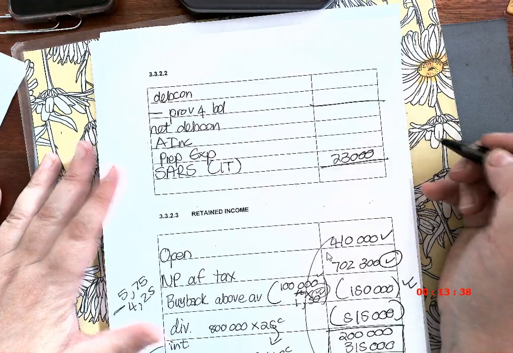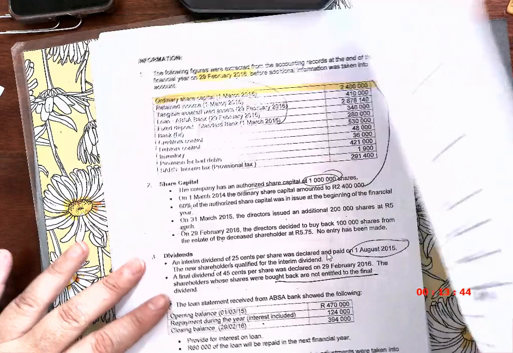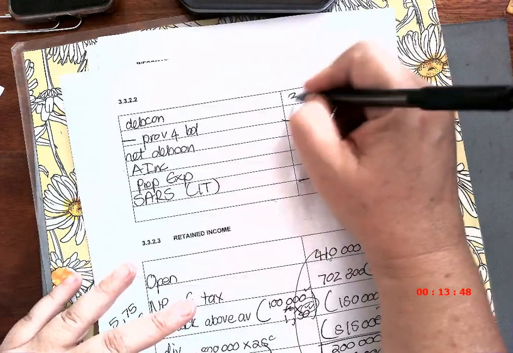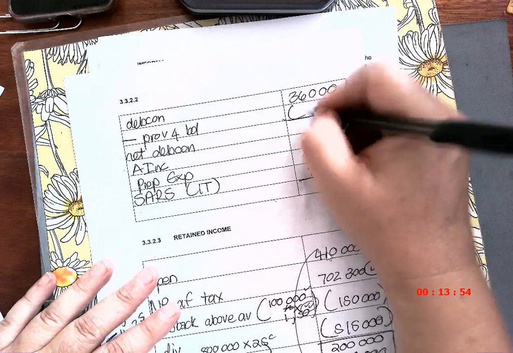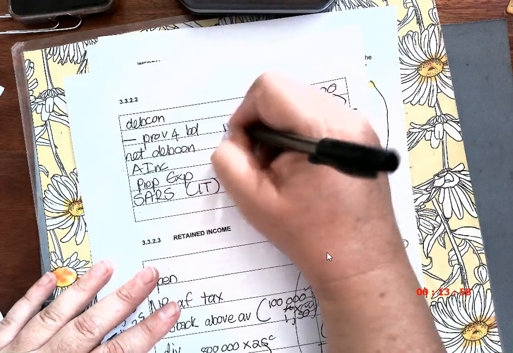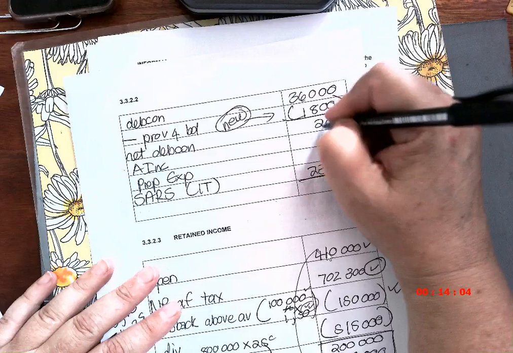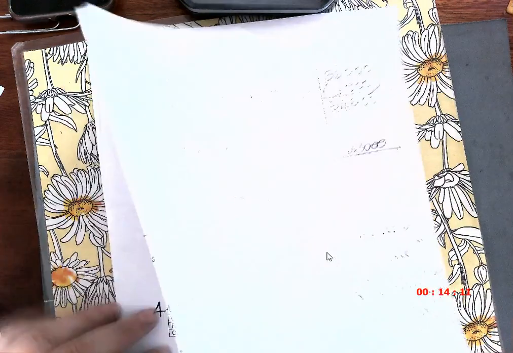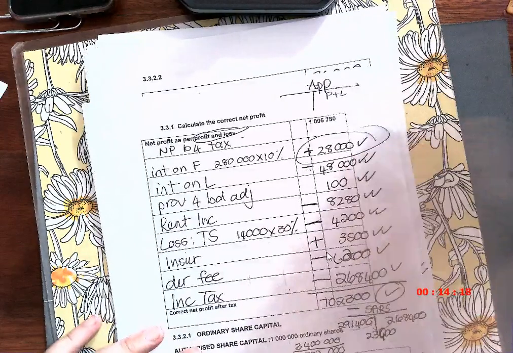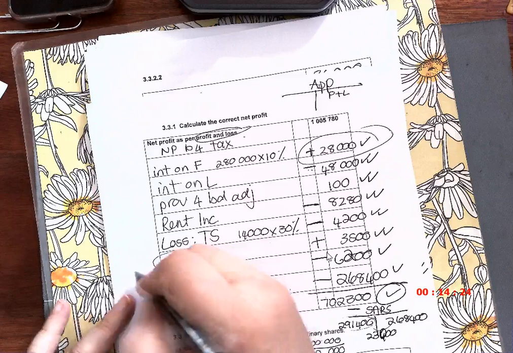Okay, so let's go. My debtors control is 36. I calculated my provision for bad debts as 1,008. Can you see this is the new one? Okay? Which gives me, okay, accrued income. Let's go back to the calculation here. Accrued income was that interest on fixed deposit. You guys with me? Yes. And it's also the 70% of the insurance.